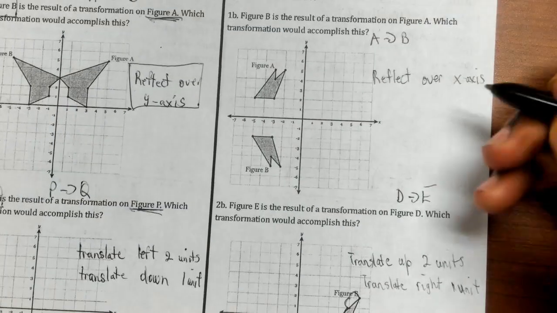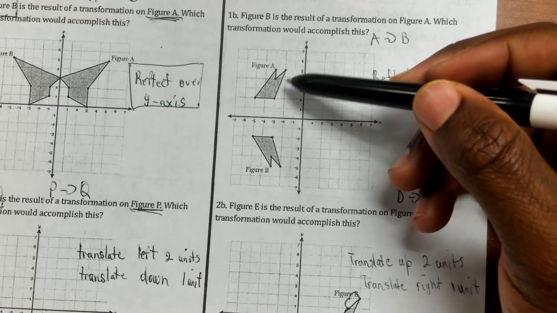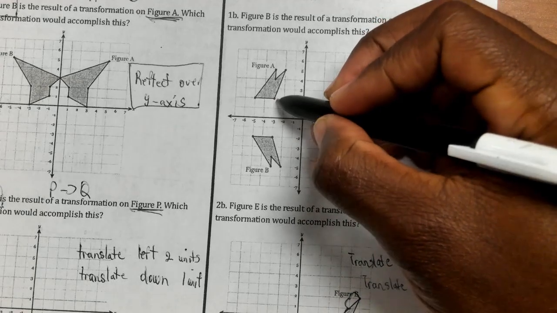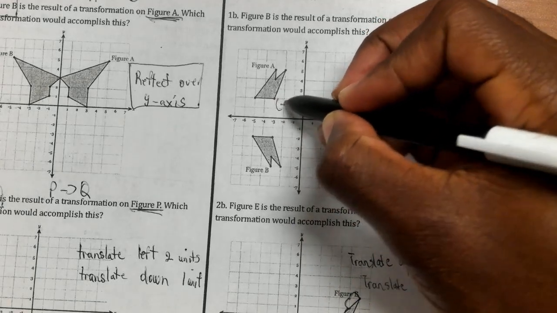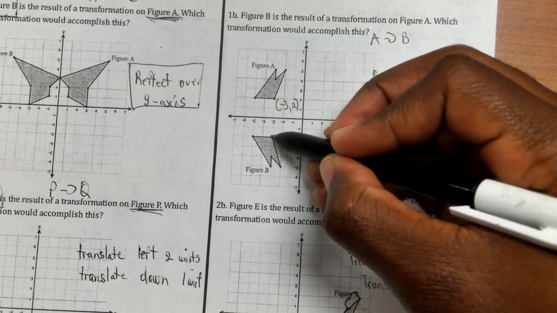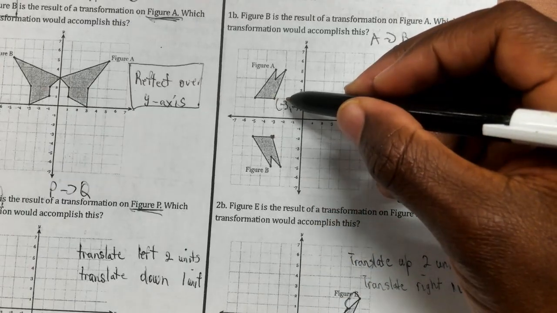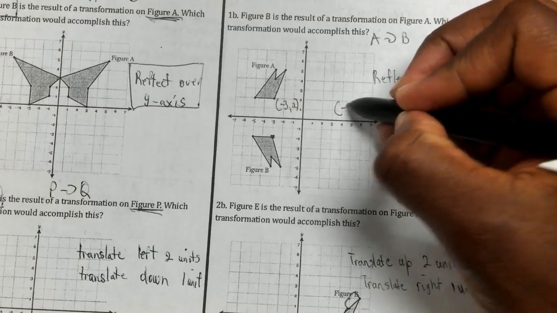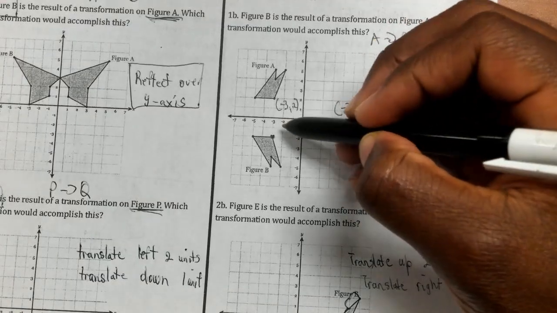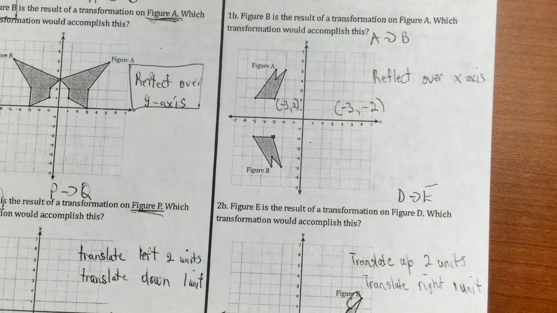Here, reflect over the x means that they keep the same x value, but they change the y values. Like this coordinate right here, -3, 2, it would be the same coordinate right here. So if I reflect, I would just change the y value and not the x. So this would be -3, -2. So change the sign, -3, -2. Okay, so again, that same method works for all of these.